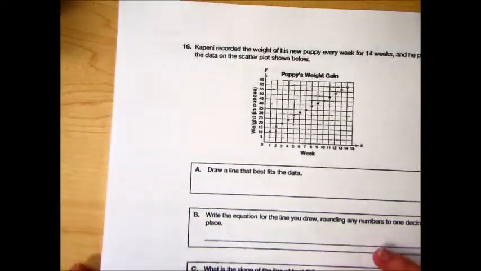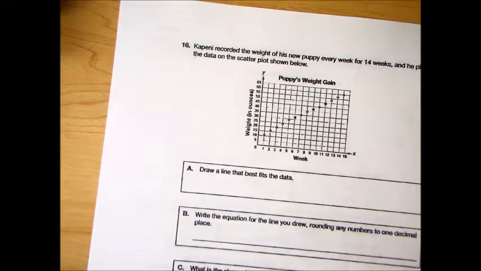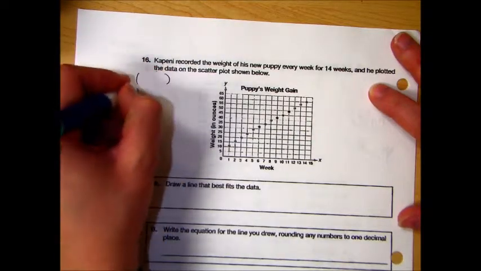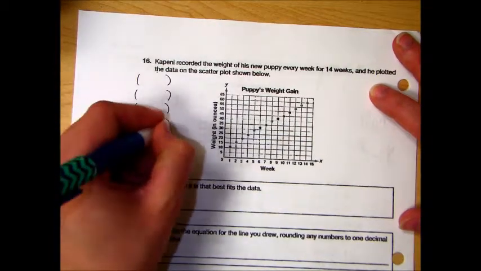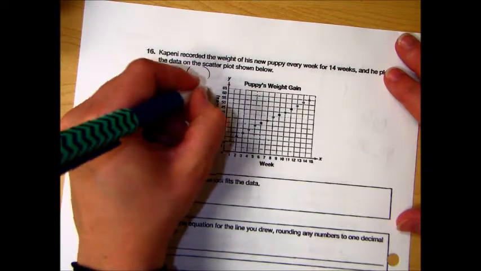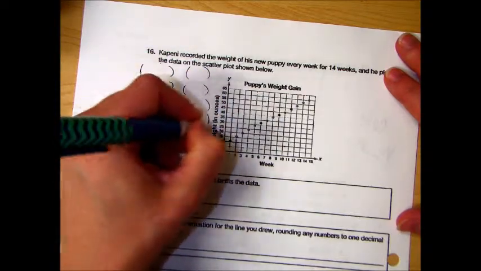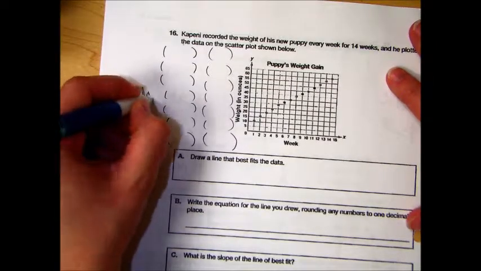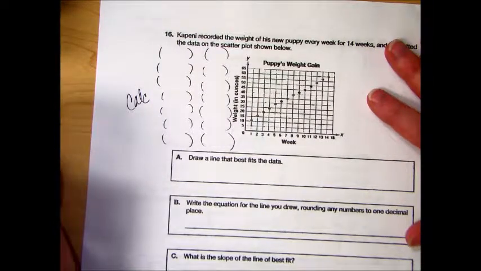Let's do number 16 here. The line of best fit. So what I would personally do is record the new puppy for 14 weeks. So it looks like we have 14 pieces of data. 1, 2, 3, 4, 5, 6, 7, 8, 9, 10, 11, 12, 13, 14. Put this in your calculator. If they require you to show your work, I would literally write the steps down to putting this on your calculator.